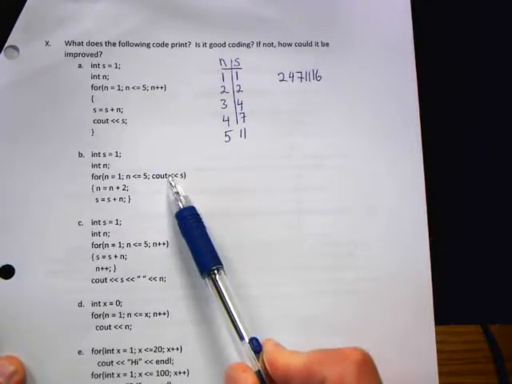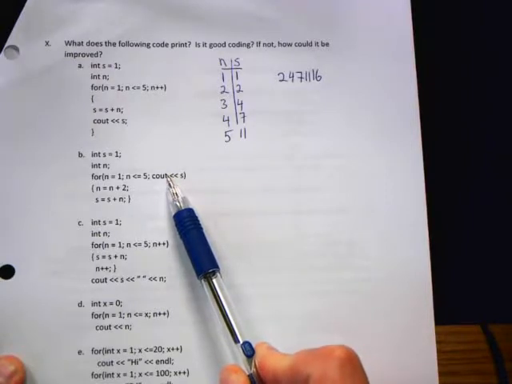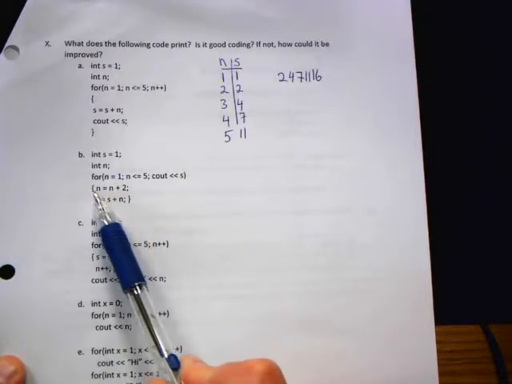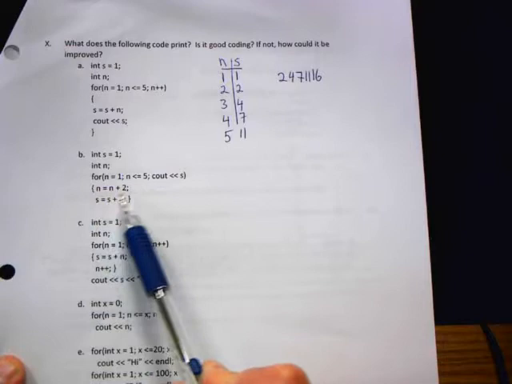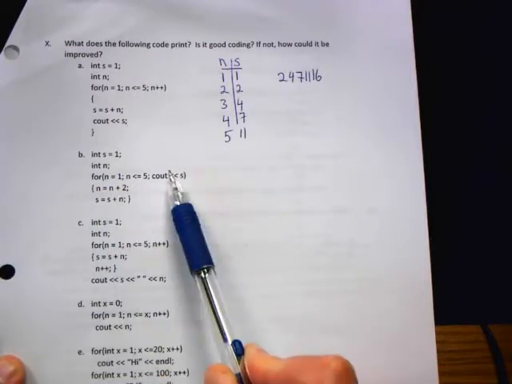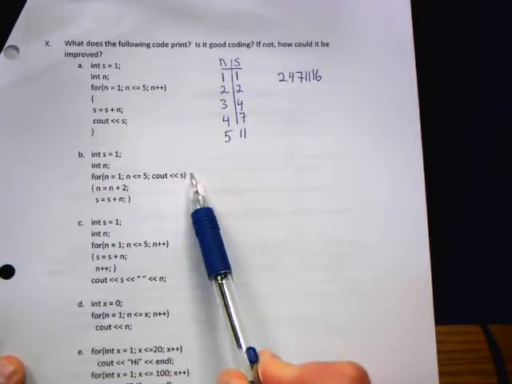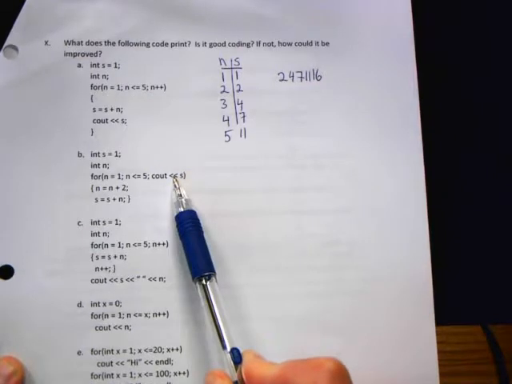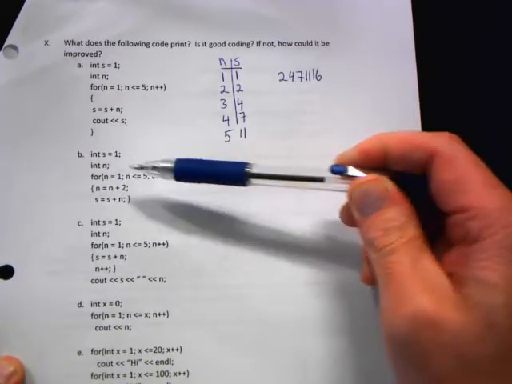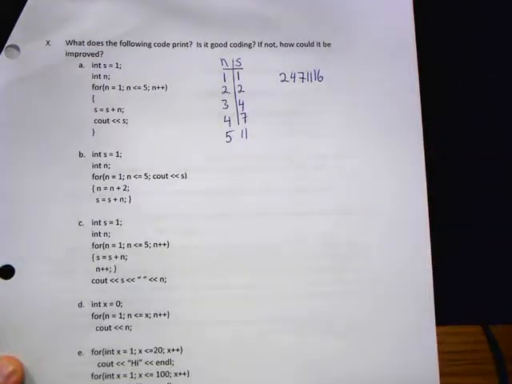So what should happen? This n equals n plus 2 really should be where? That really should be where the cout is. Should the cout be before the s equals s plus n or after the s equals s plus n? Probably after, but again, it kind of depends on what you want it to be.